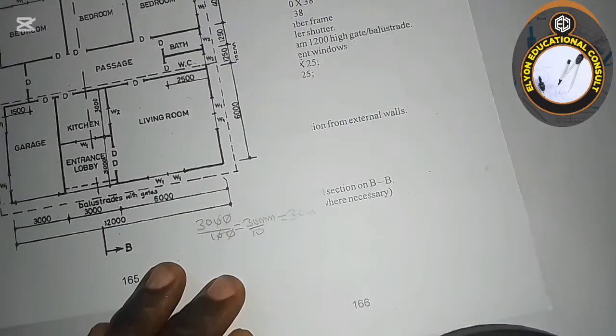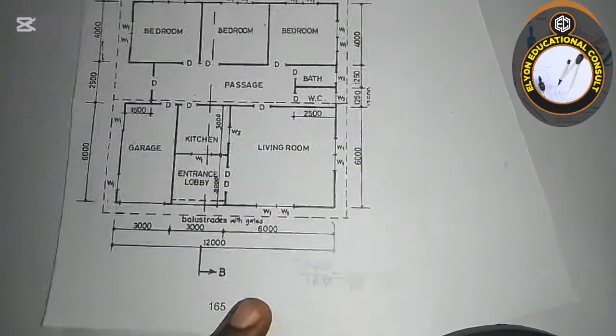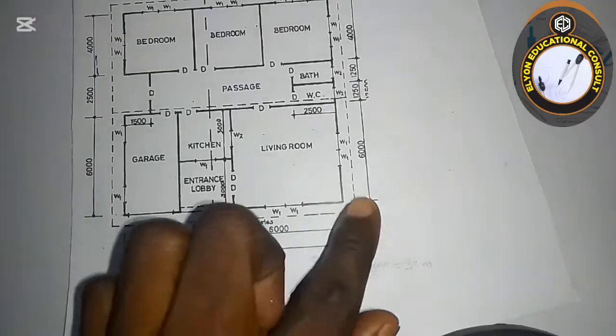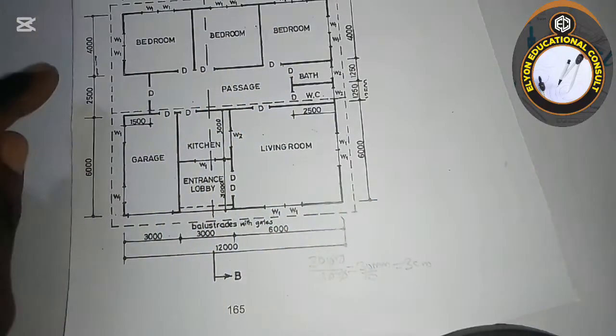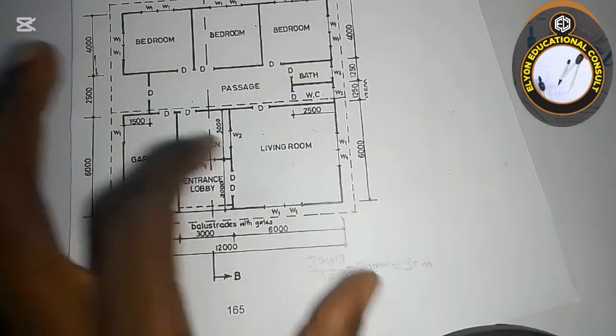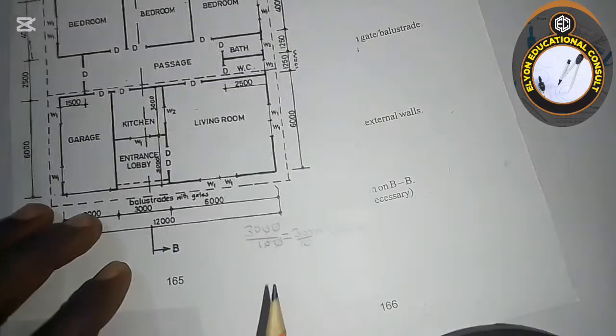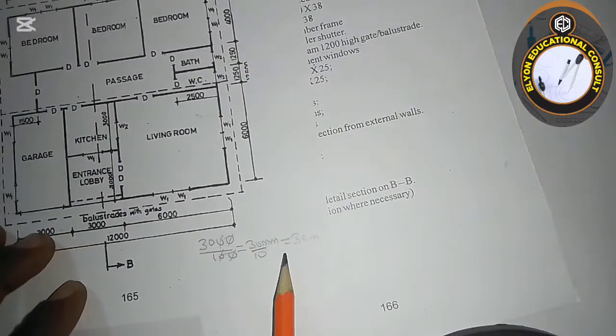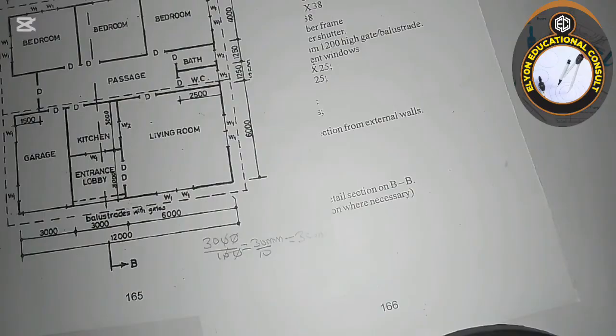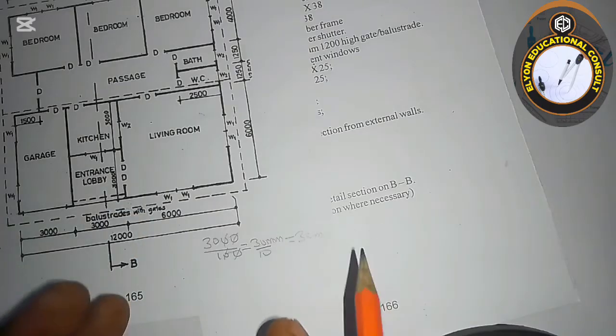So if you are using the centimeter rule, the same thing is applicable for each of the measurements or dimensions for each apartment that is given. Okay, I hope you can see this. Now I usually advise my students, instead of dividing gradually like that, it usually takes time.